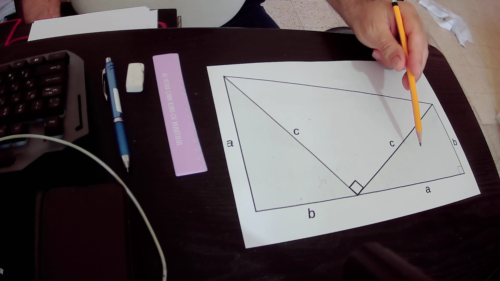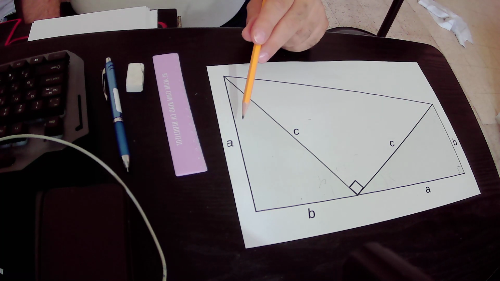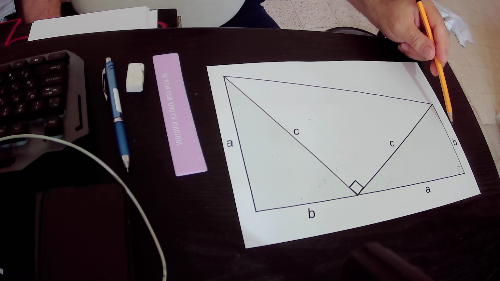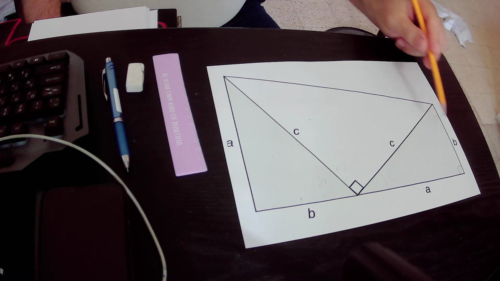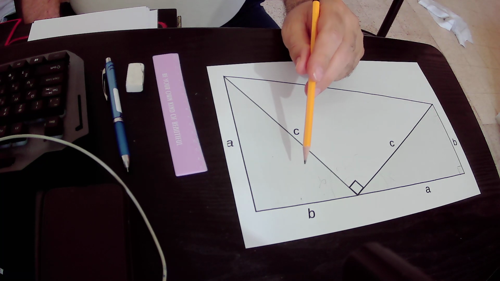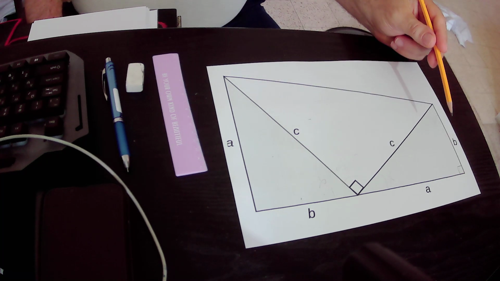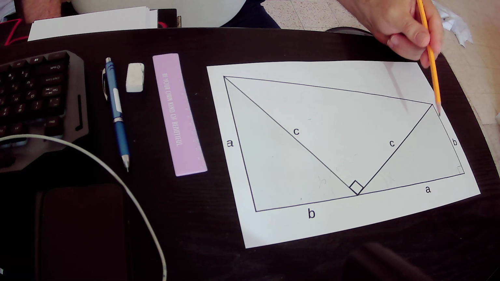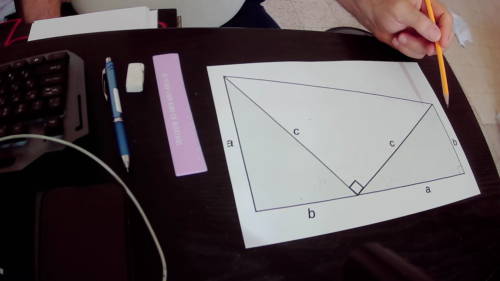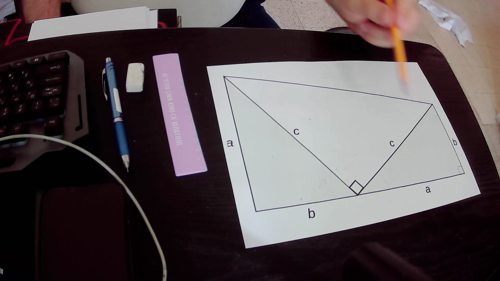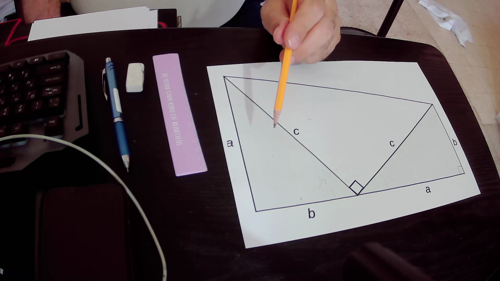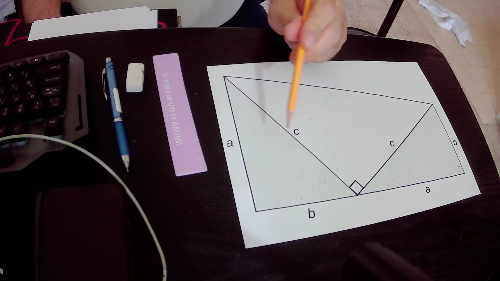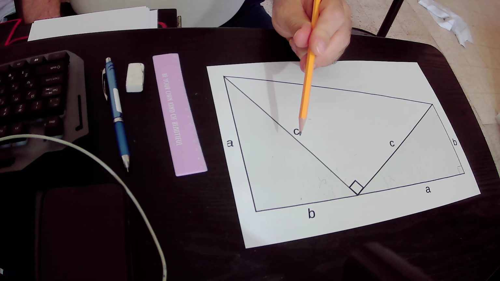Side A in the right triangle equals side A in the left triangle, and side B in the right triangle equals side B in the left triangle. And also the angle between side A and side B in the right triangle equals the angle between side A and side B in the left triangle.